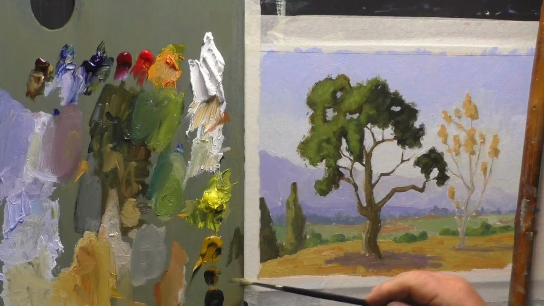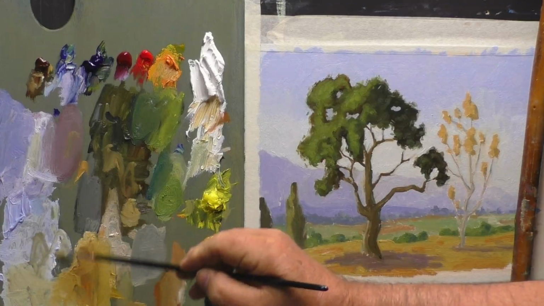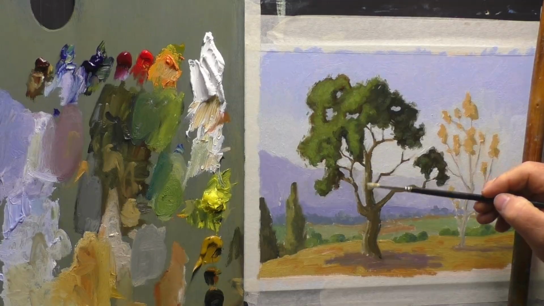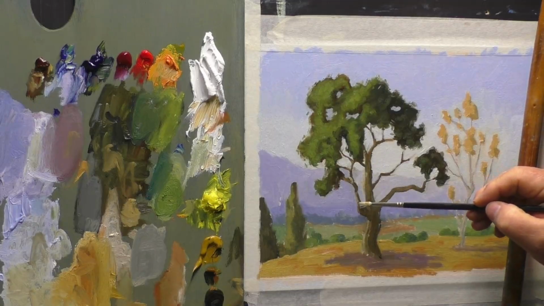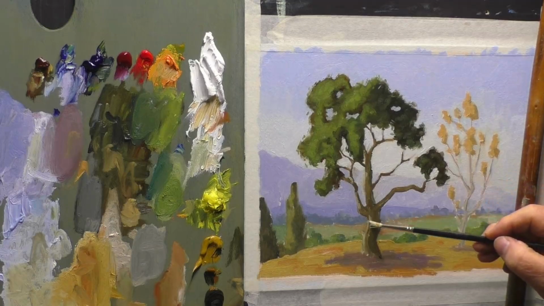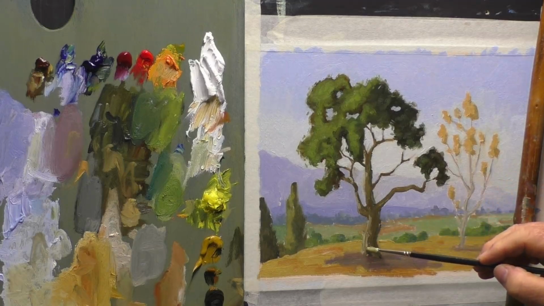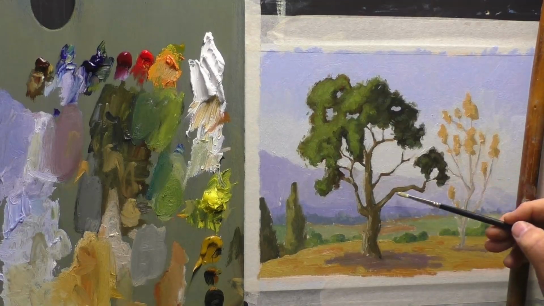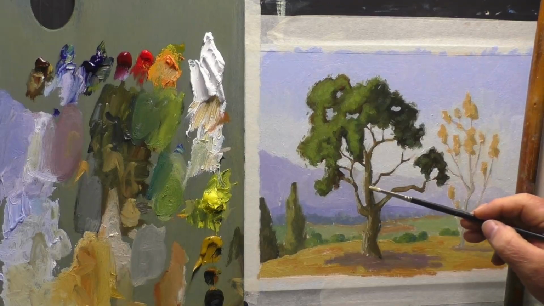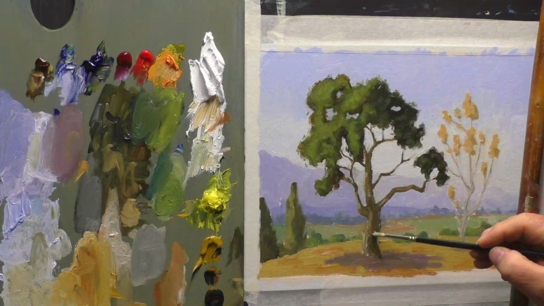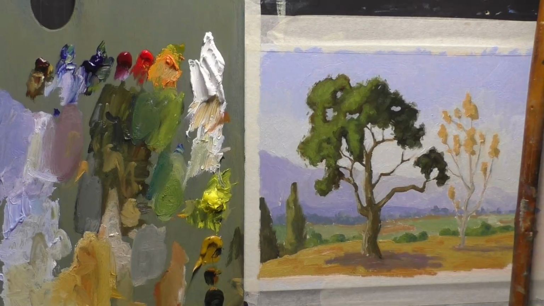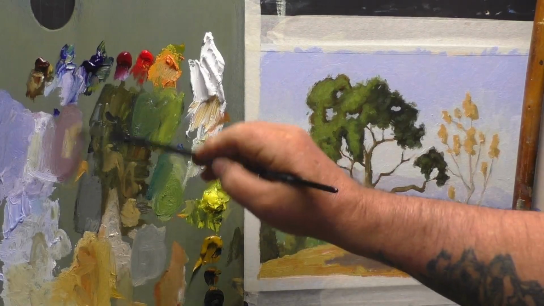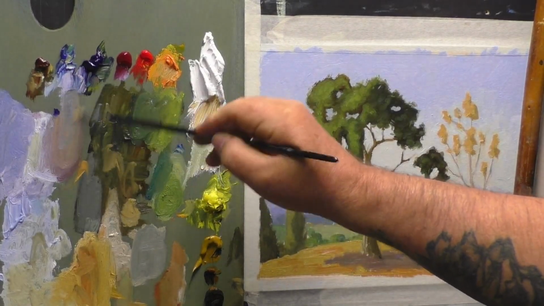Okay, a bit more light now. Here and there, not everywhere. And here we are. A bit of shadow as well, here and there.